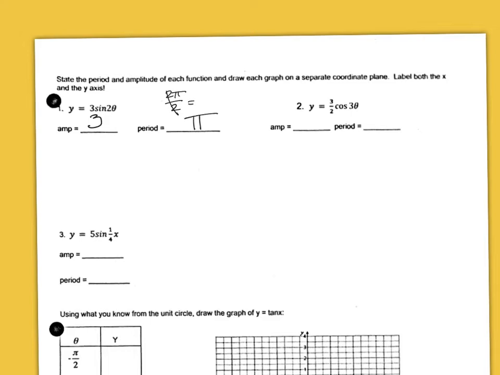Then this is what we're going to do. Amplitude, as you know, controls up and down. Period controls left and right. We're going to graph this. This is the y-axis, and this is the x or the theta axis. You're going to go 1, 2, 3, 4. Always 4, and that's where the period goes. Whatever it is, pi, you write it there. So that's always going to be 4 marks to the right and then the pi.